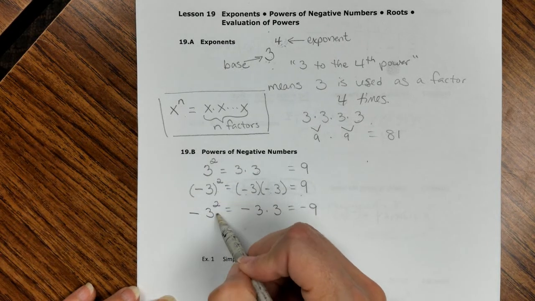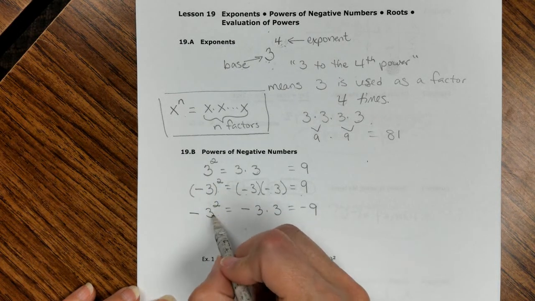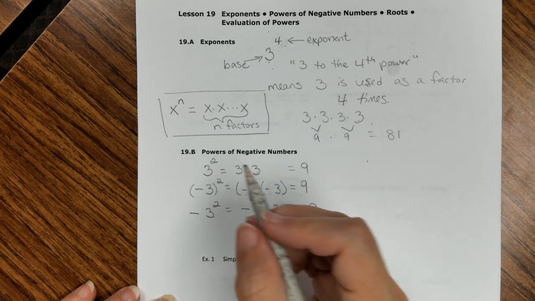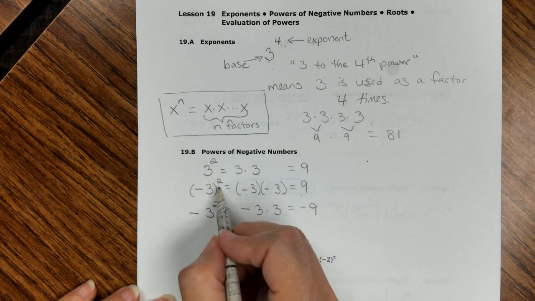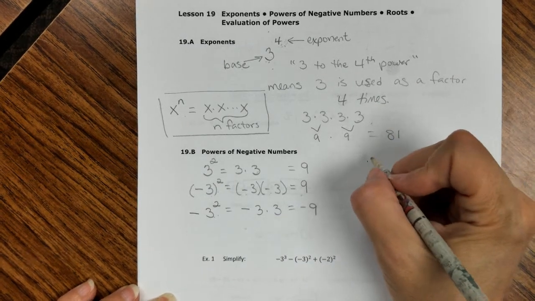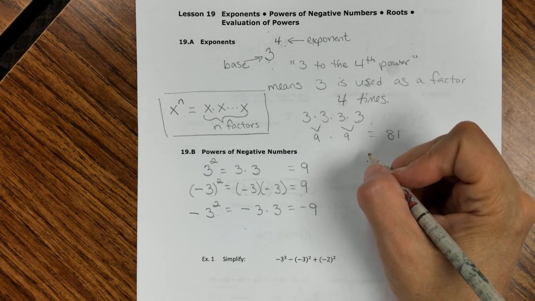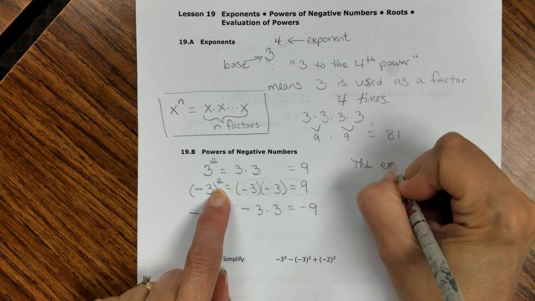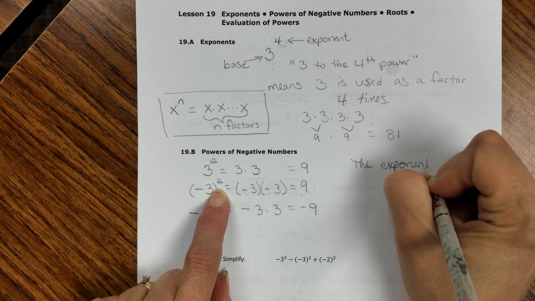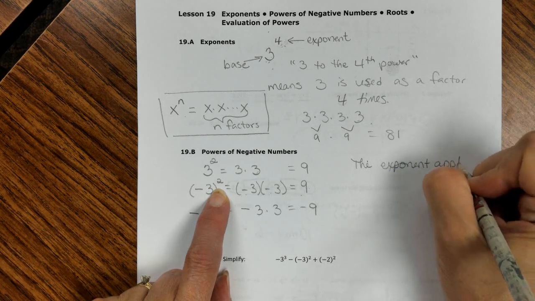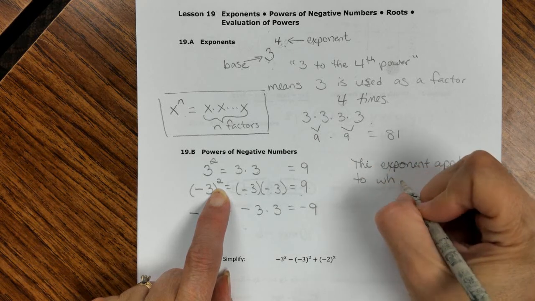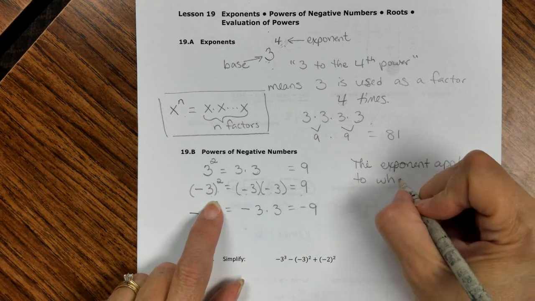The difference between these two, parentheses or no parentheses, changes the sign of your answer. Basically, I want you to write this: the exponent applies to whatever is directly to the left of it, whatever is directly before it.